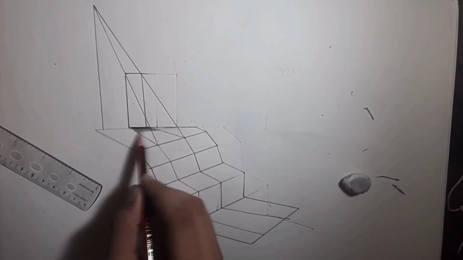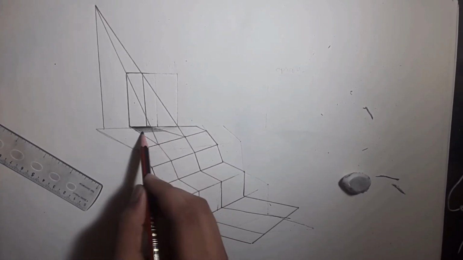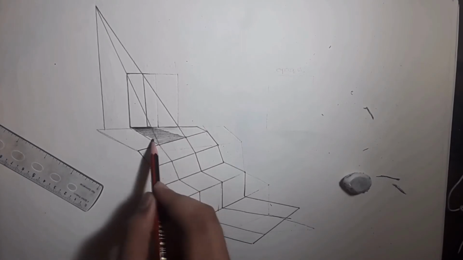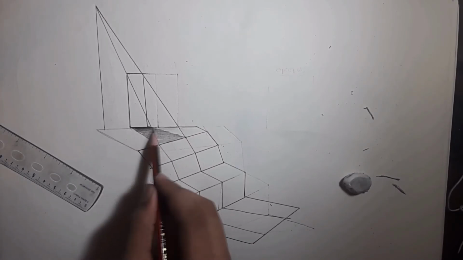For shading in such cases, you have to apply simple logic. The surfaces which receive enough light will be lighter, and the ones which don't will be given a darker shade.